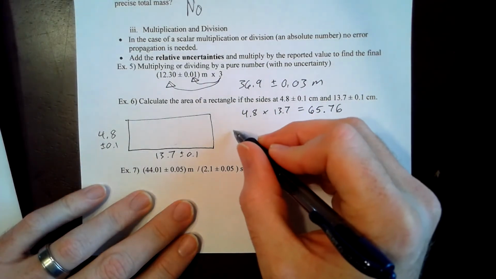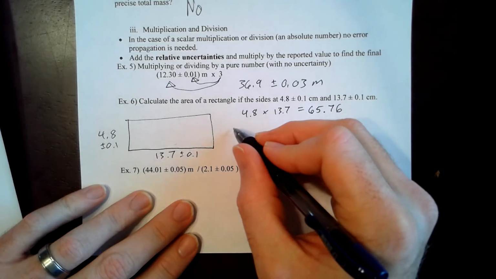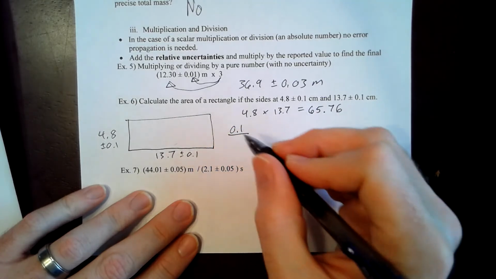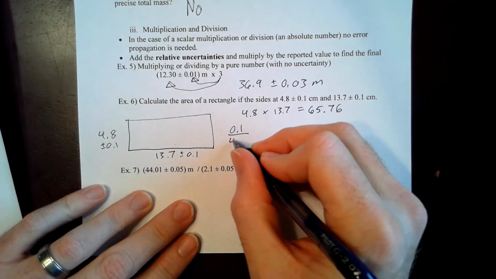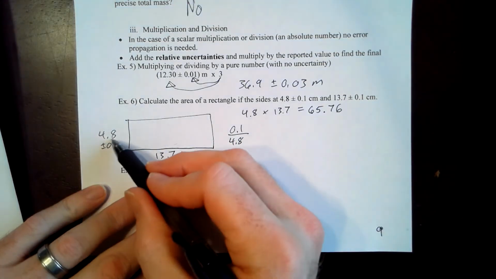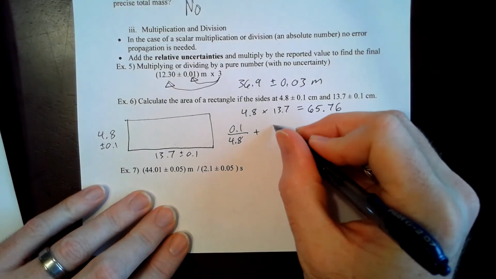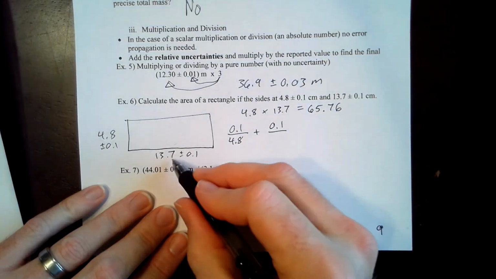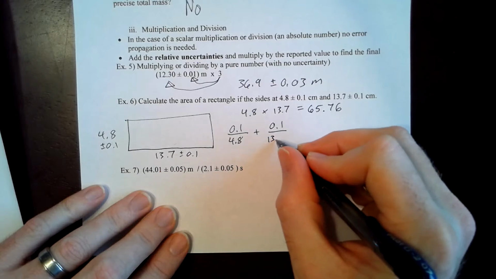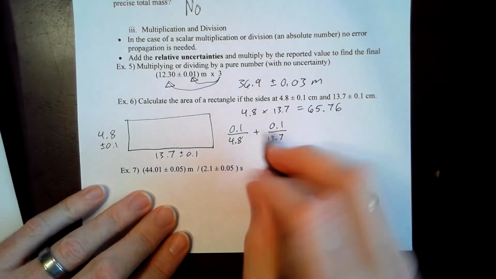Then we're going to take the relative uncertainties, 0.1 divided by 4.8, and add it to the relative uncertainty for the other one, 0.1 divided by 13.7.